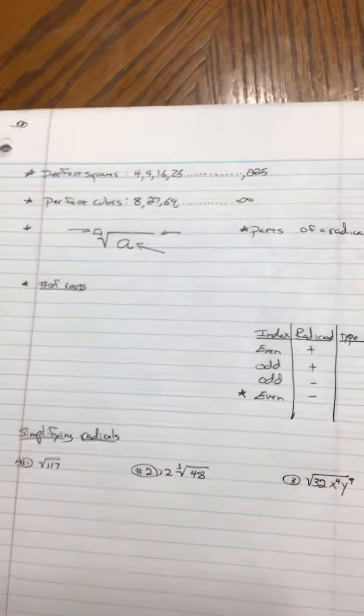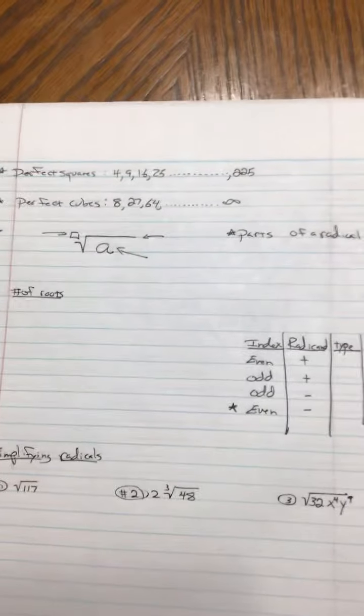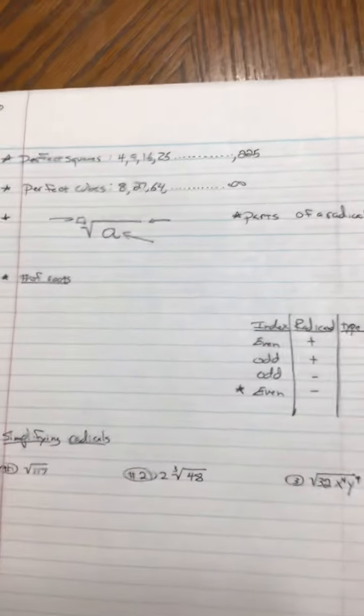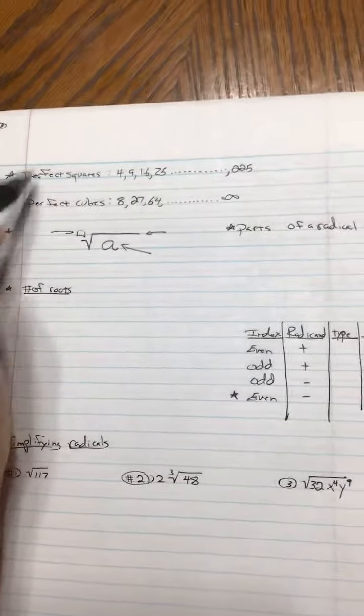It'd be a good idea to know the first few of your perfect fourths, because you may be asked that every once in a while. So make sure you're familiar with these.